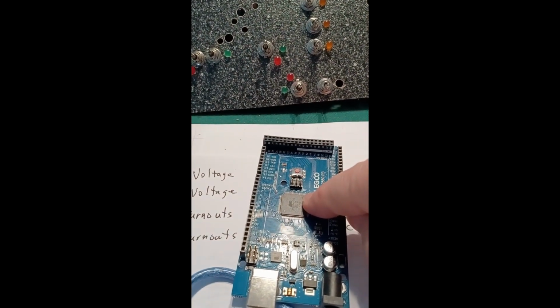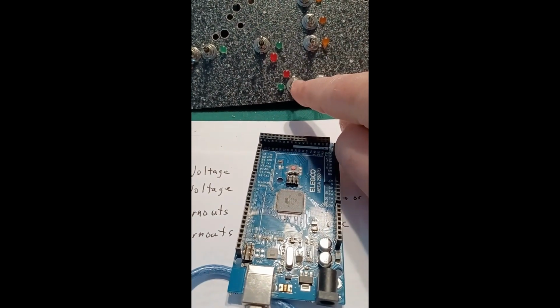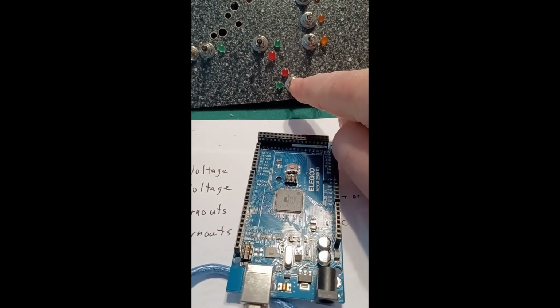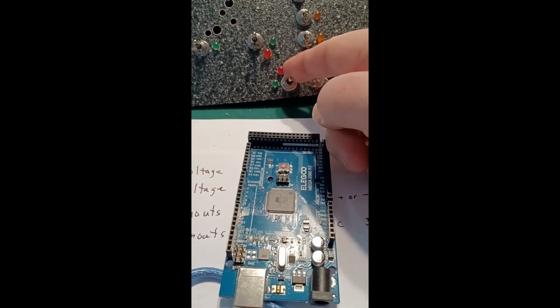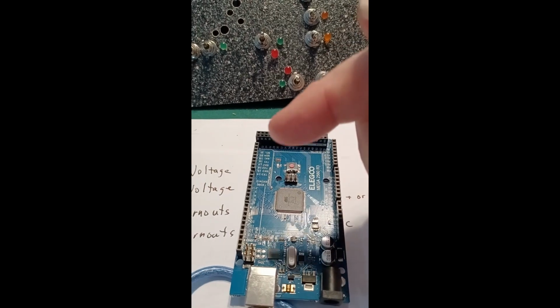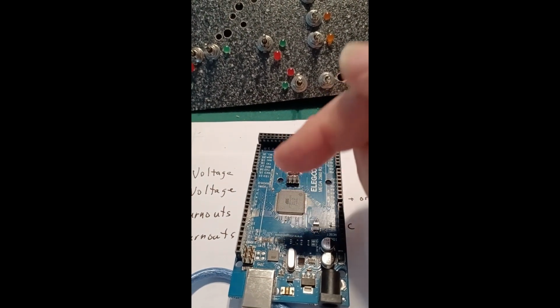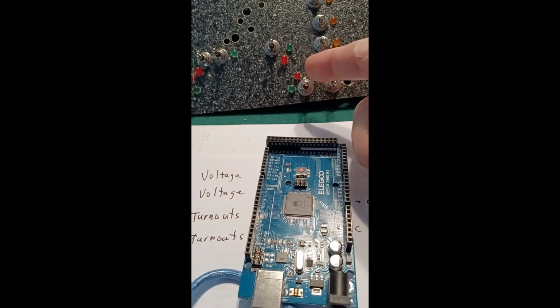And that signal is going to say, hey, turnout number 5 just went to the red mode. And the Arduino is going to track that, and it's going to send that signal to light the light.